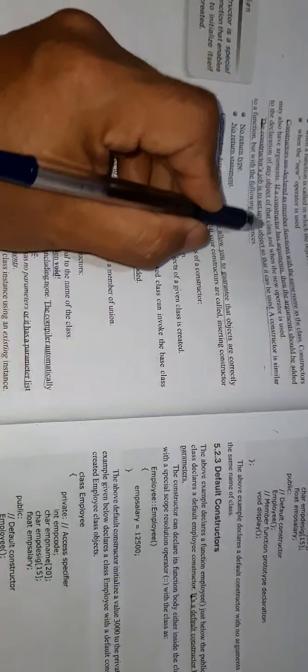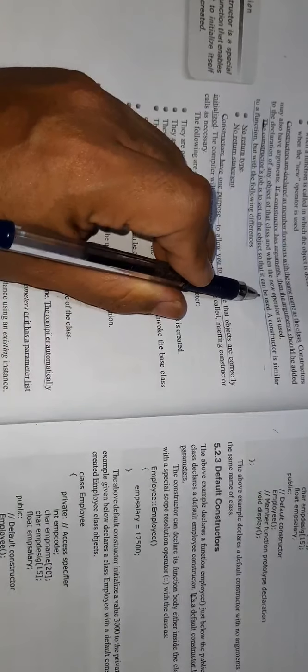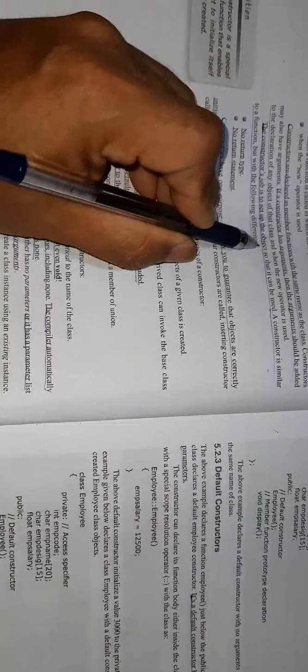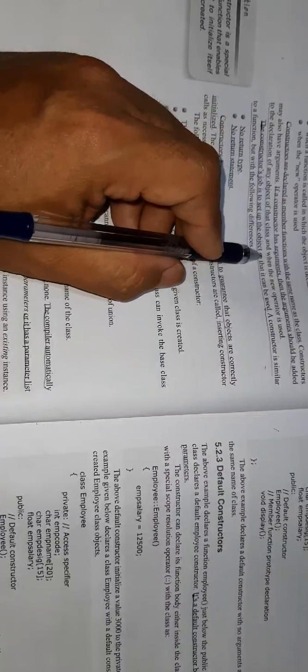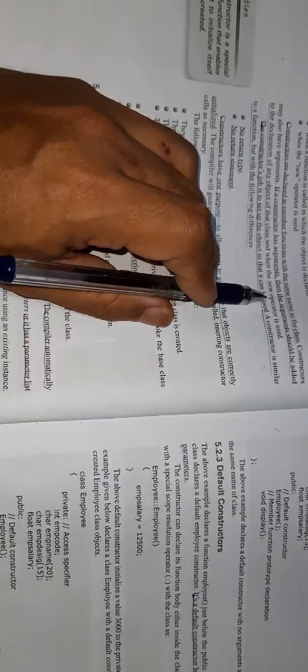Now the constructor's job is to set up the object so that it can be used. See, the constructor's job is to set up the object so that it can be used. So what is the main purpose of the constructor? The main purpose of the constructor is to ensure that the object is initialized and the object can be used properly. Okay, the object gets initialized. I'll come to that.